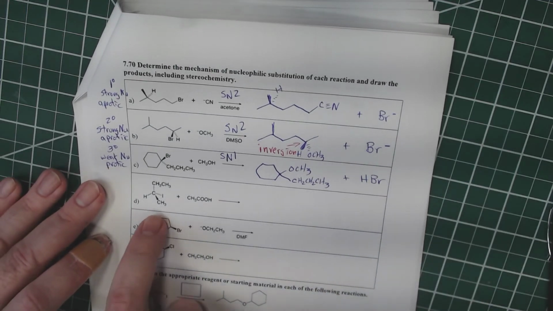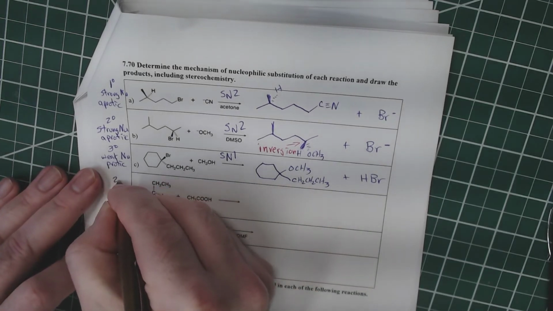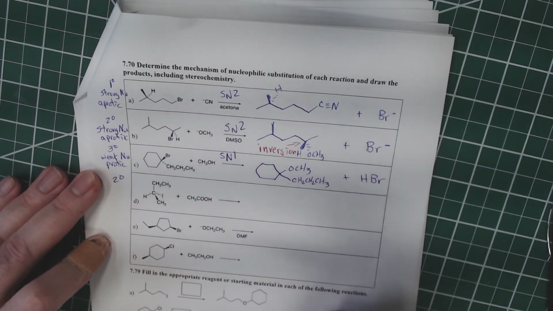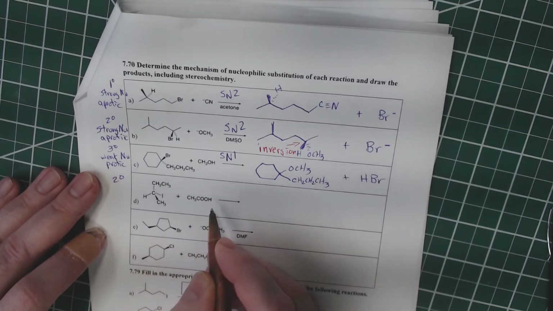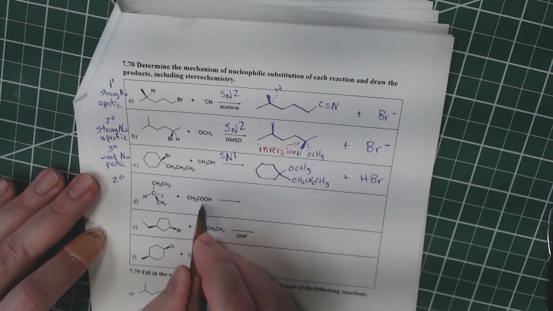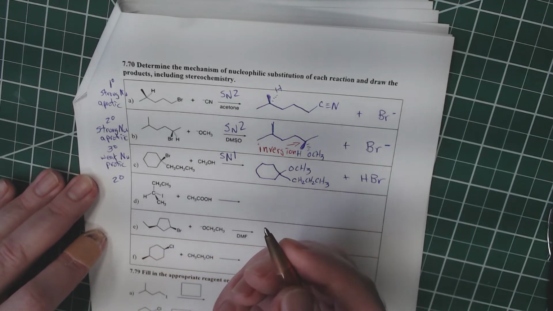All right, next. So here we've got carbon, carbon, carbon, and then iodide. So this is a secondary. So that could go either way. We've got, let's see, so secondary. This is a weak nucleophile. All right, that's acetic acid. That's not a strong nucleophile. It's neutral.